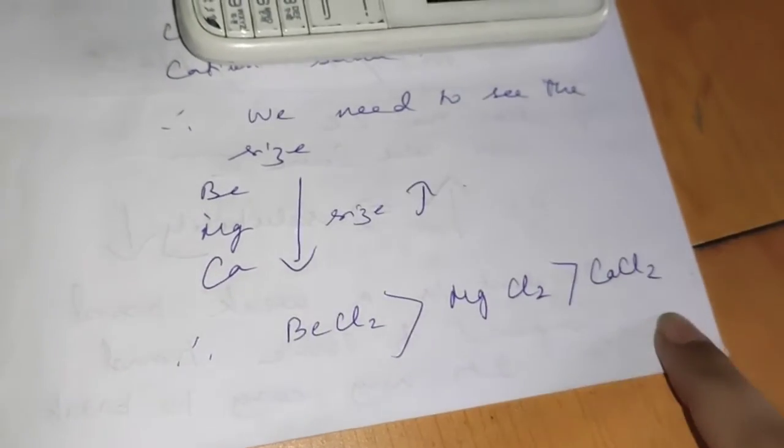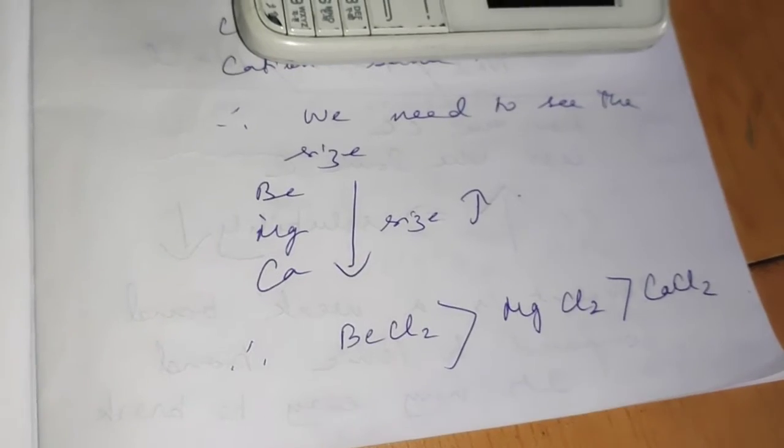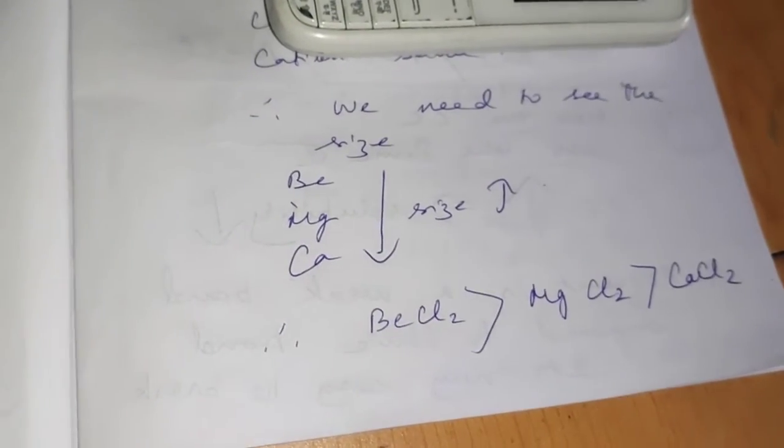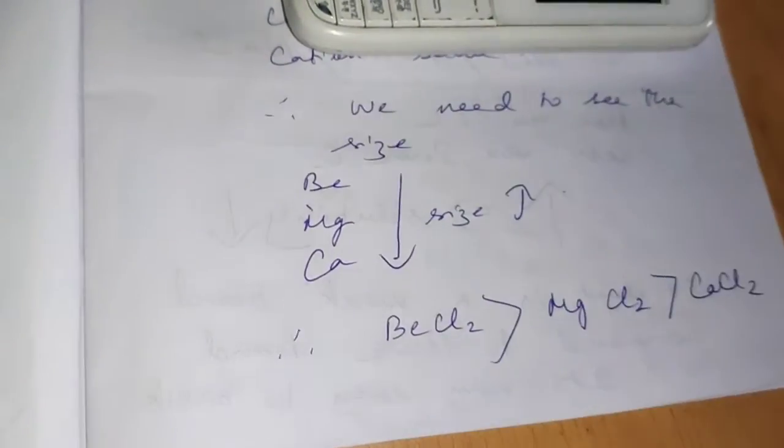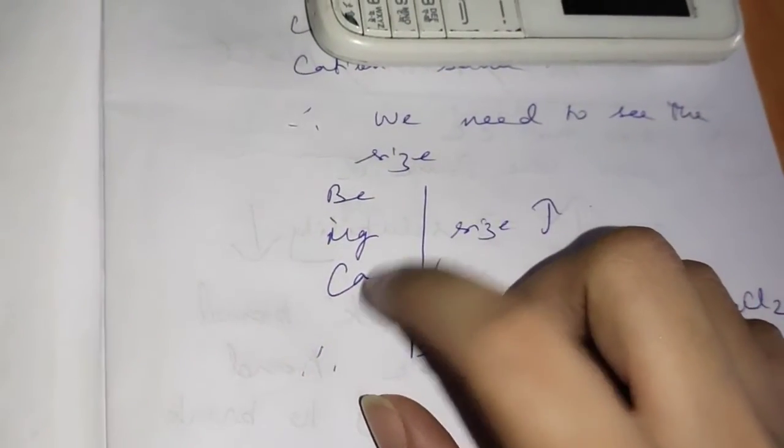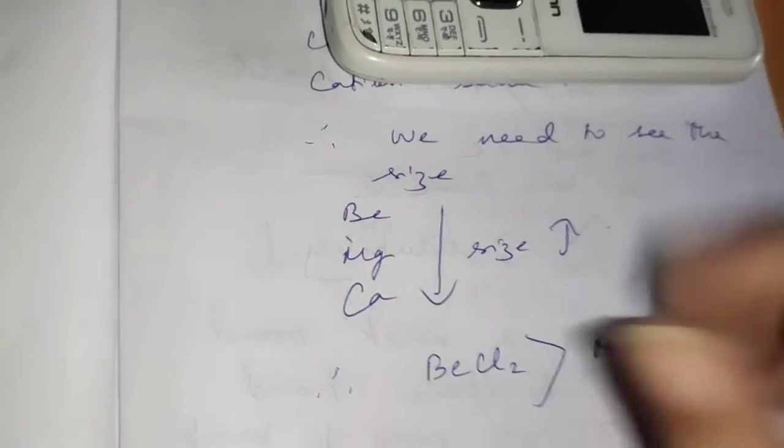character will be greater than that of calcium chloride, because calcium chloride has got the greatest size among them, right? And the greater the size of the cation, the less will be the covalent character.